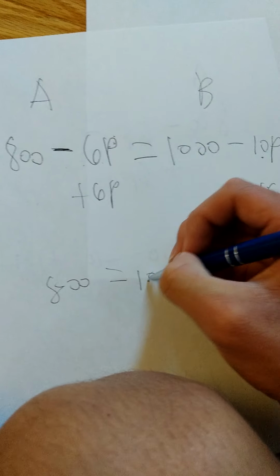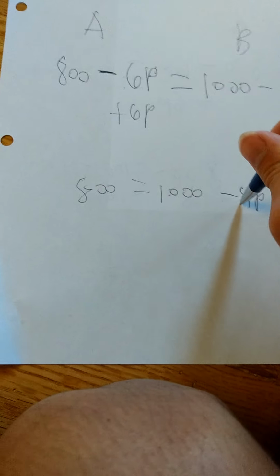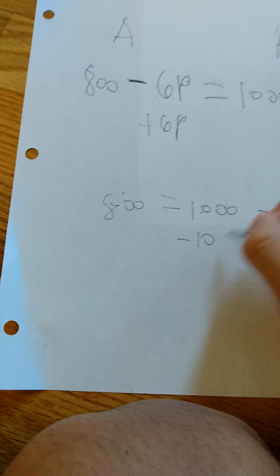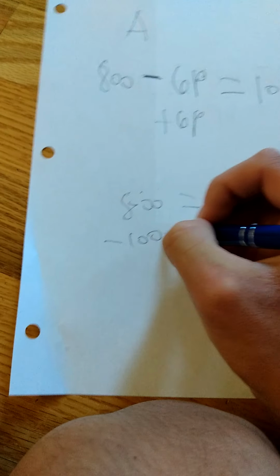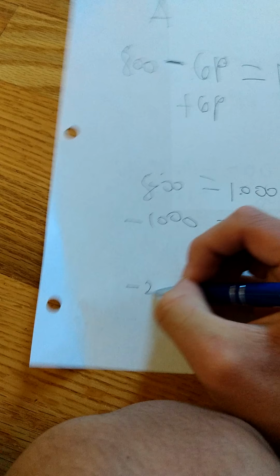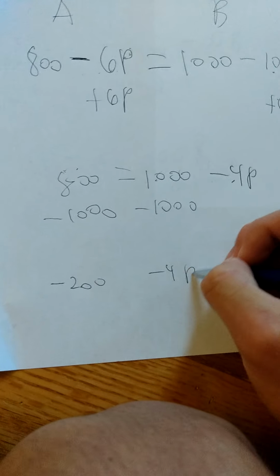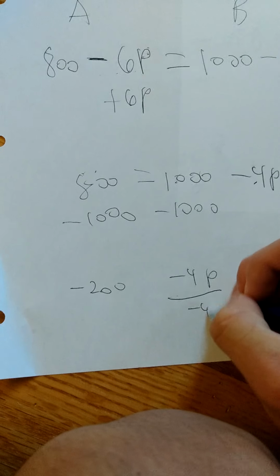So we want to move that here to make things more convenient, because we want to have a variable on one side and a number on the other. So minus 1,000, and minus 1,000 right here. That'll bring us to negative 200. Move that negative 4p right here, then we can actually divide both sides by negative 4.